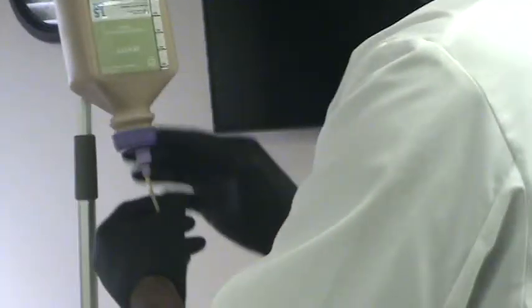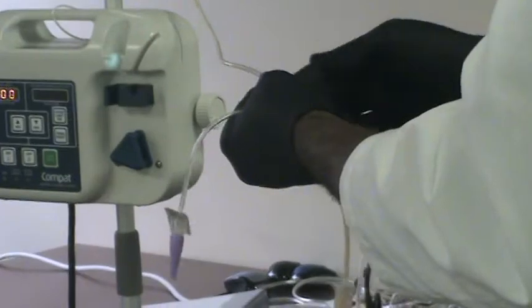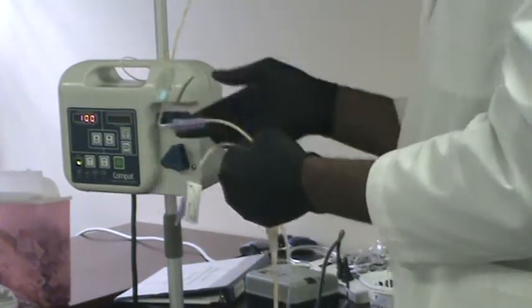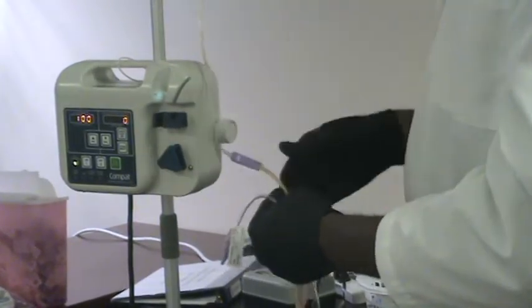So hang it. Just kind of improvise with that. Then, when you hang it, let's just assume this is a new tubing, right? So you won't have all this in there. It'll be clear.